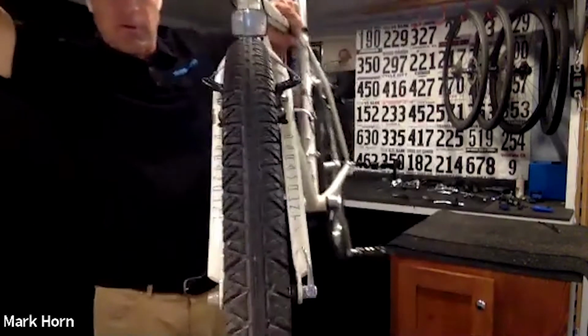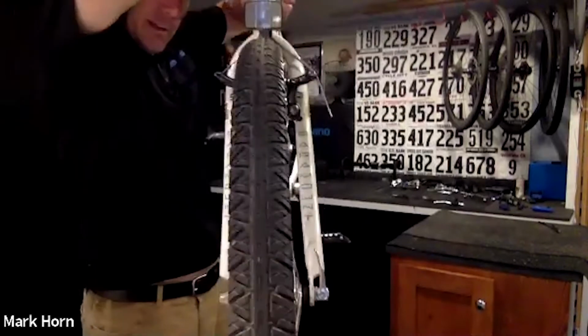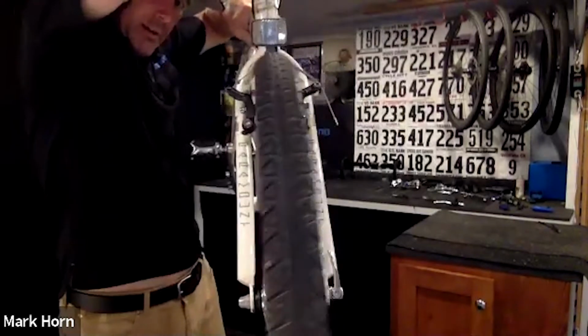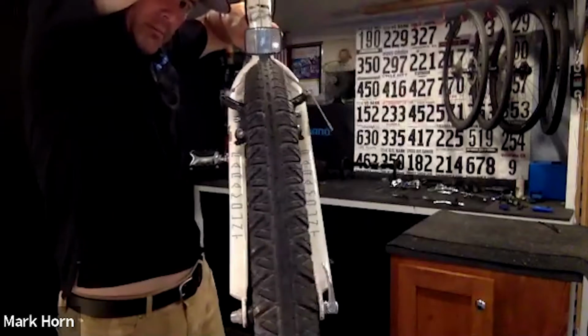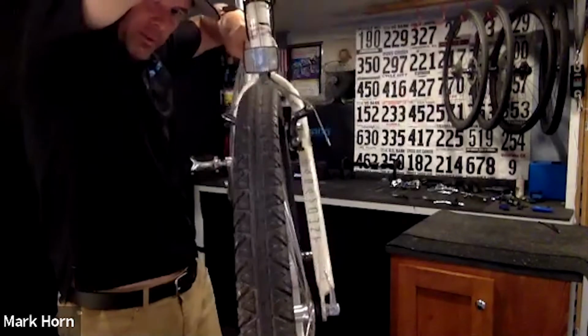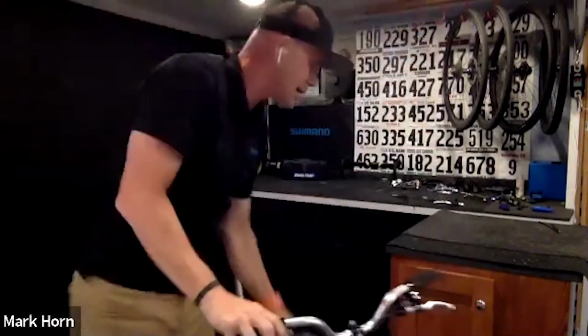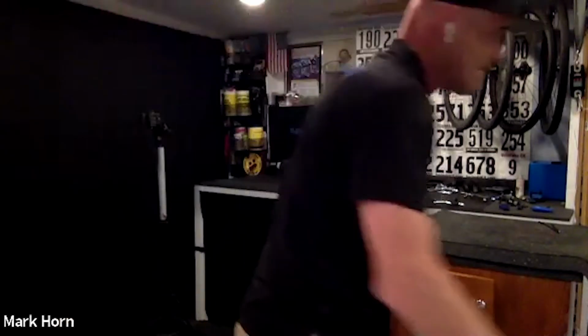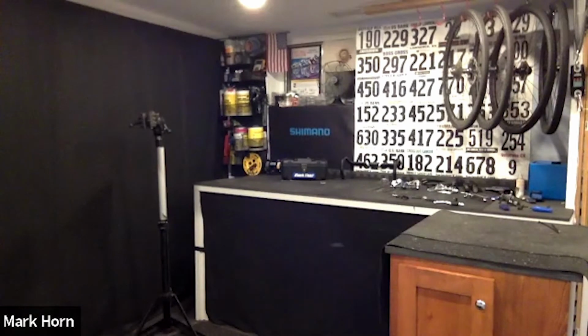See if I can get it up here where you guys can see it. These are cantilever brakes. They look kind of like a V-brake. Man, this is a horrible angle. But there is like a straddle cable that goes between. This is bad. I should never have done that. I really wish I had my camera going. Anyway, those are cantilever brakes.